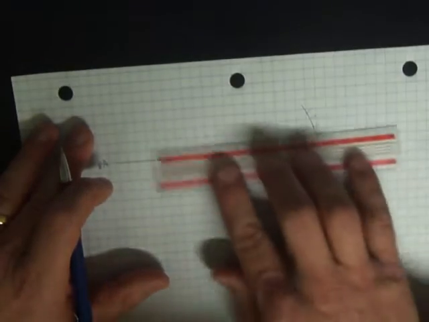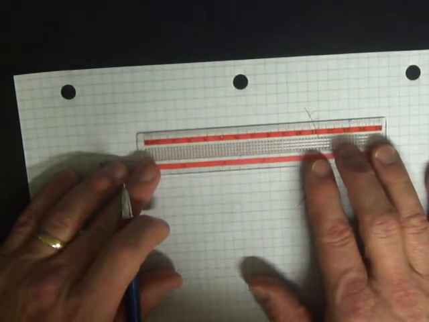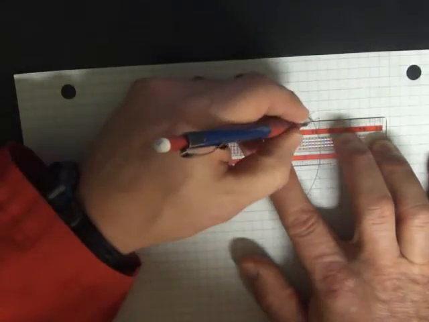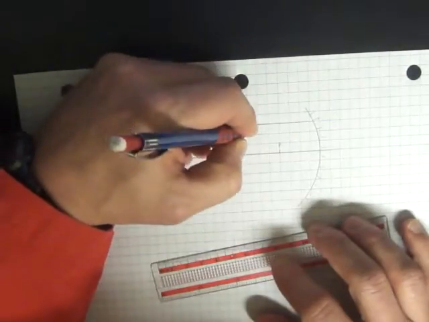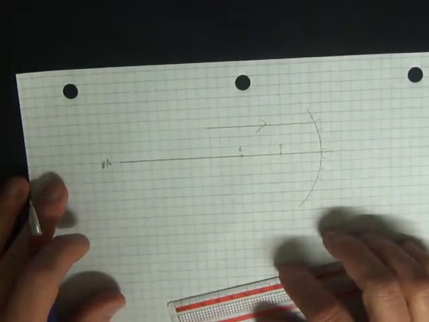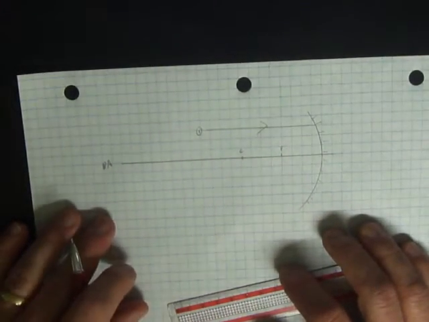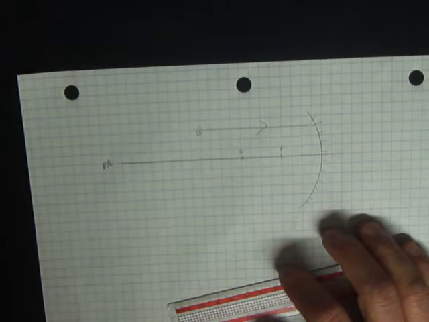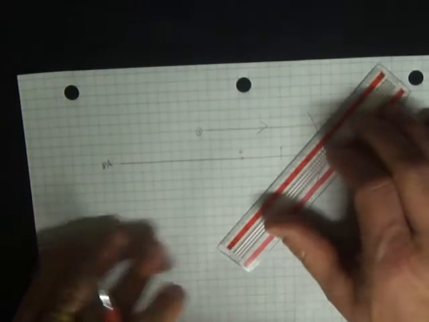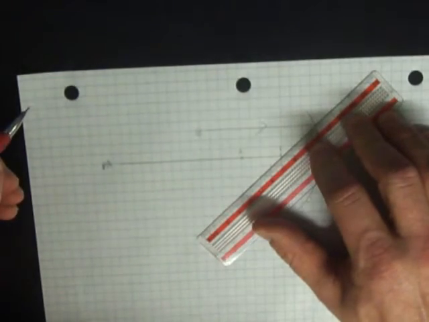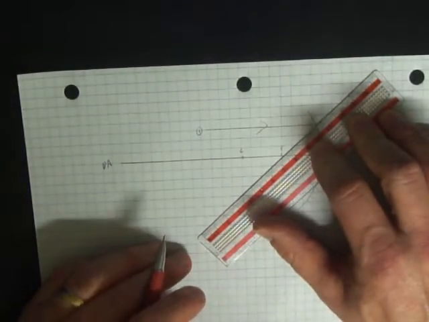Rule number 1, a ray that comes in parallel to the principal axis, so I'm going to use one of these nice lines here. So if I have a ray that comes in there, rule number 1, where's it going to go? Yep. Doesn't it go through F? It does go through F. Nice. So now I want to draw a line. I need 2 points for that line.